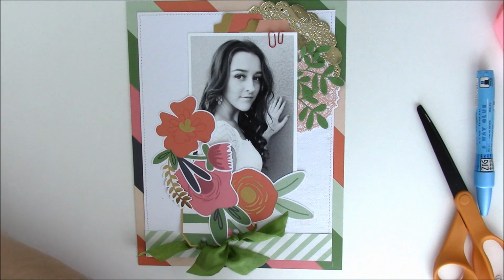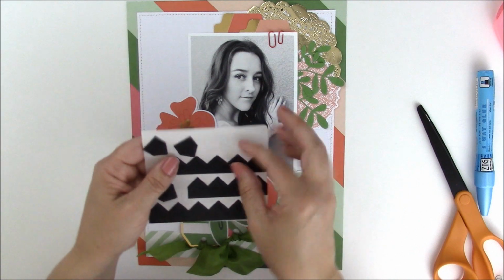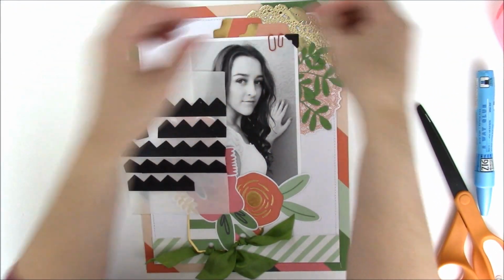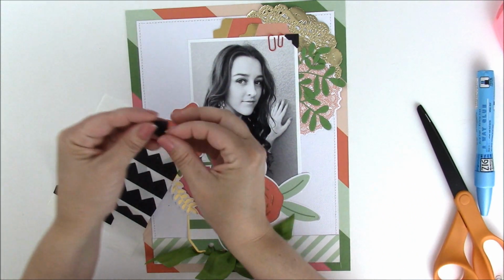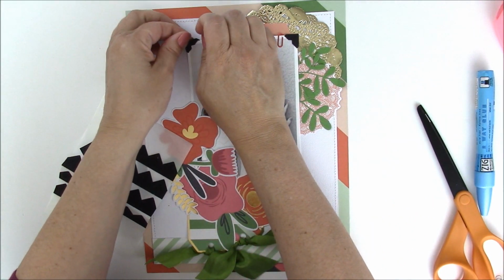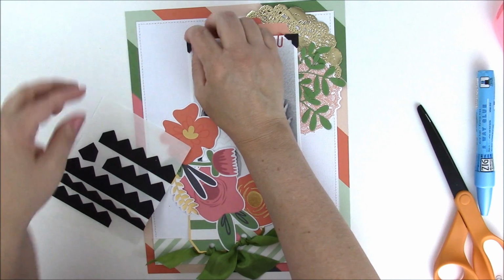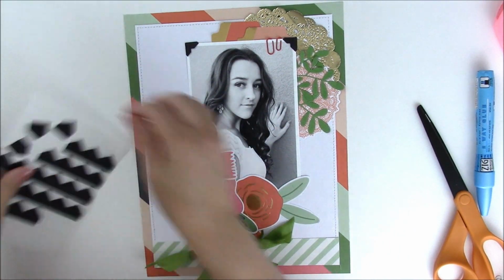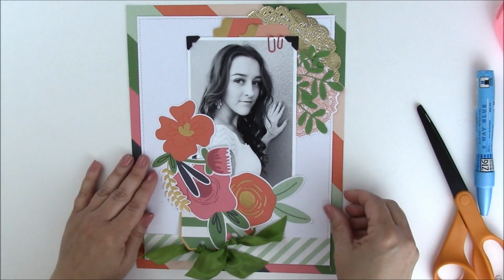Actually, before I do that, I want to add some photo corners. Now, the photo is getting a little bit lost with all of these busy colors going around. So this is how we're going to anchor it. We're going to use black photo corner stickers, and all of a sudden the eye is instantly drawn into that center piece, and your eye sees that photo just a little bit better. It looks like those bottom corners are covered, so I don't even need to worry about it.